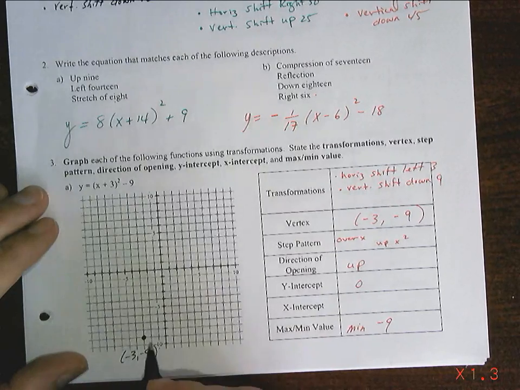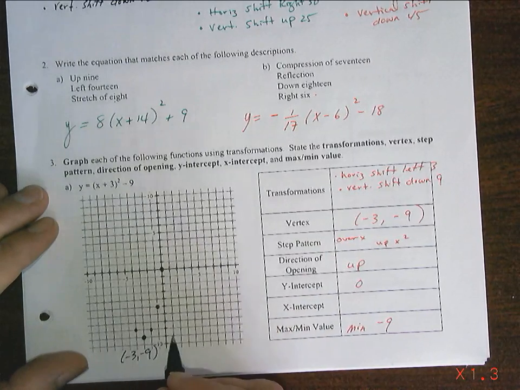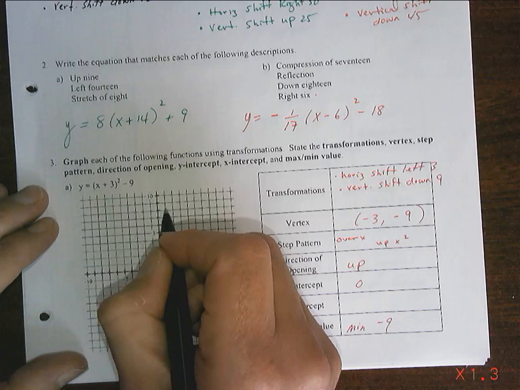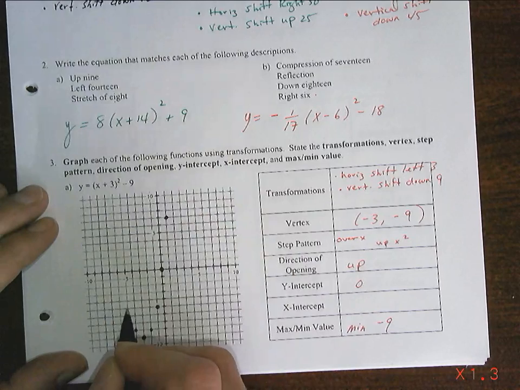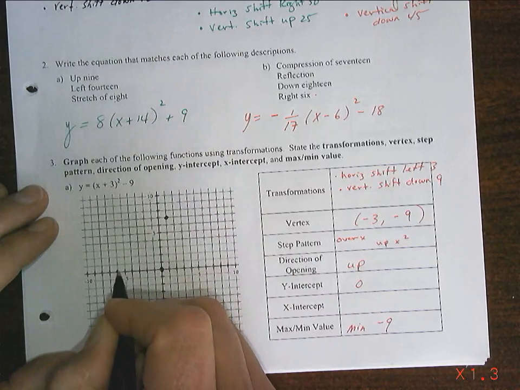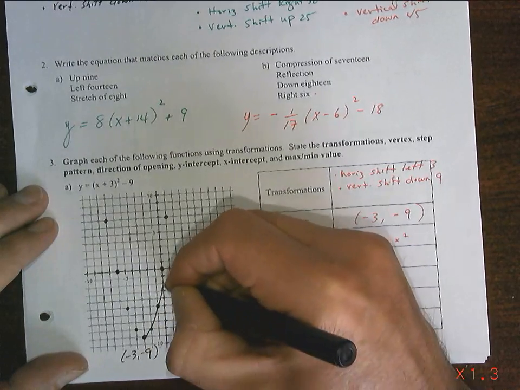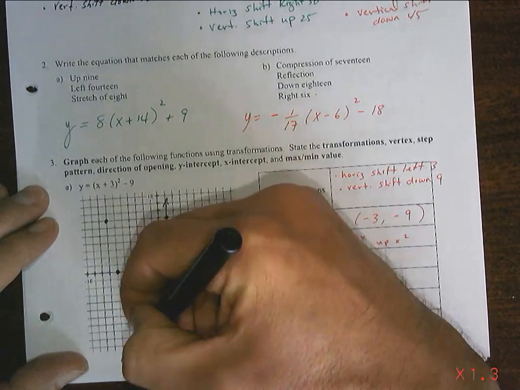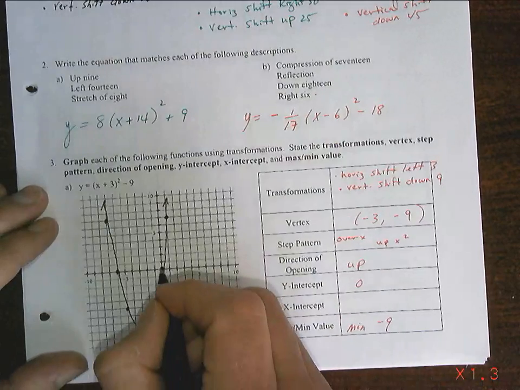We're opening up. The step pattern is over 1, up 1, over 2, up 4, over 3, up 9, over 4, up 16. It's going to be symmetric. So those are all my points. Nice and pretty. My x-intercepts I can see now.